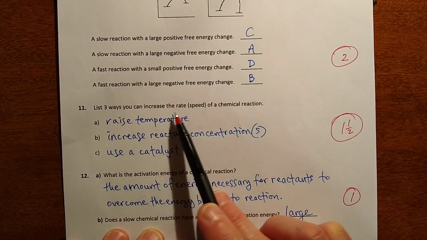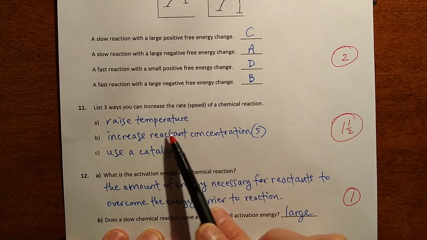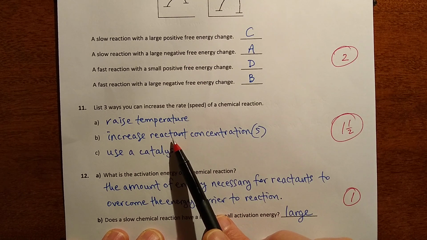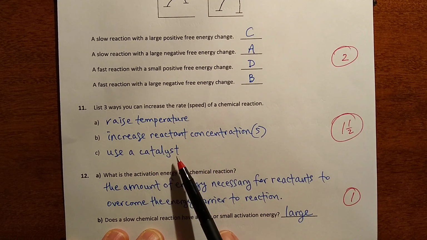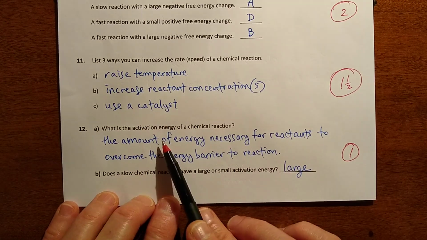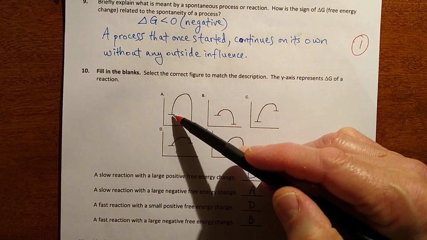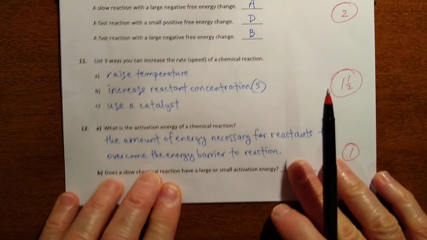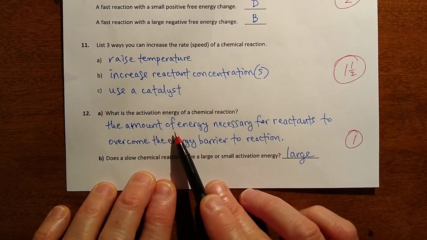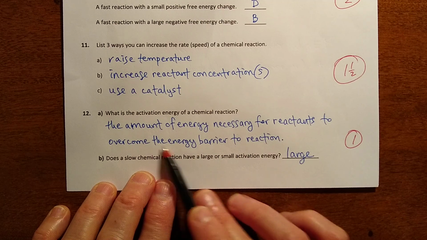Okay, well, list 3 ways you can increase the rate or speed of a reaction: raise temperature, increase the reactant concentration, or use a catalyst. 12, what's the activation energy of a reaction? That's this hill. It's the difference in energy between the reactants and the highest energy. It's the amount of energy necessary for reactants to overcome the energy barrier to reaction.